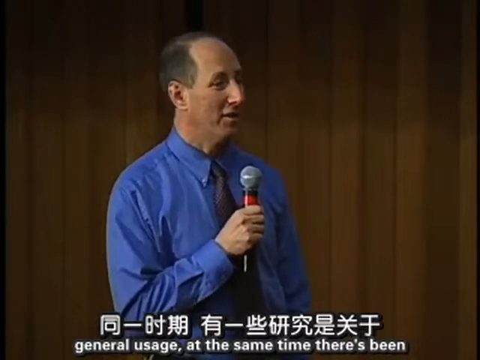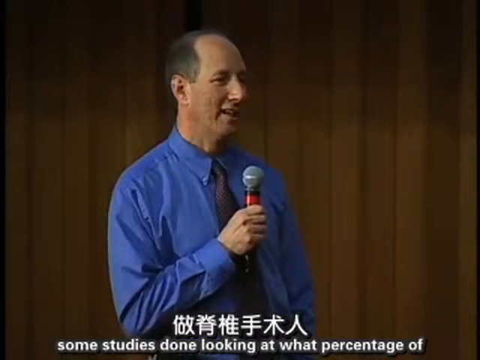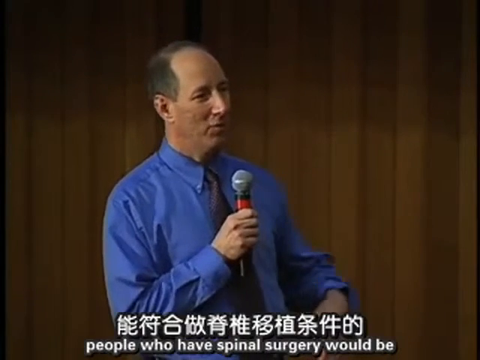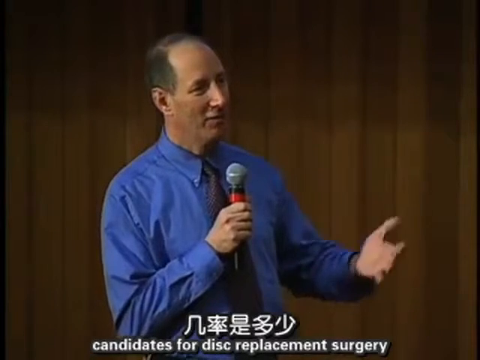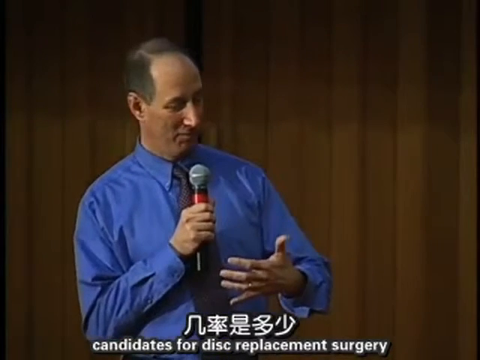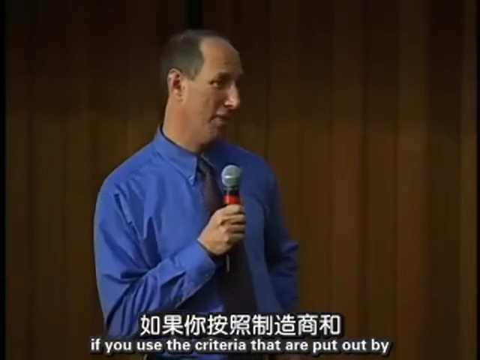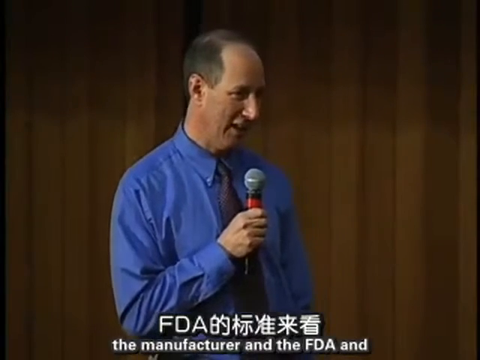At the same time, there have been some studies looking at what percentage of people who have spinal surgery would be candidates for disc replacement surgery if you use the criteria put out by the manufacturer and the FDA.